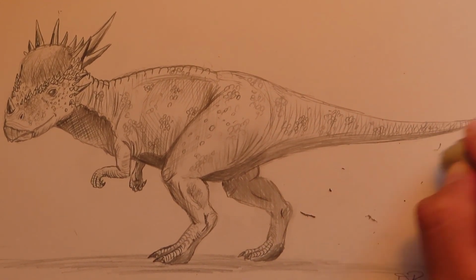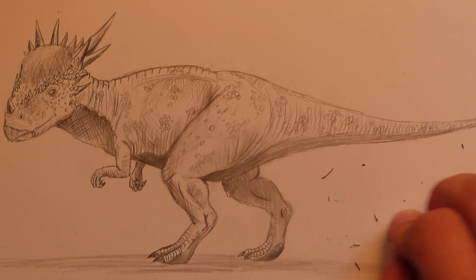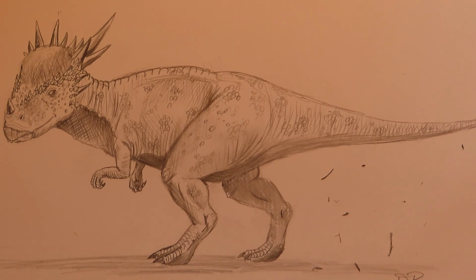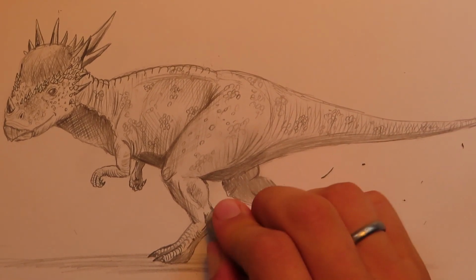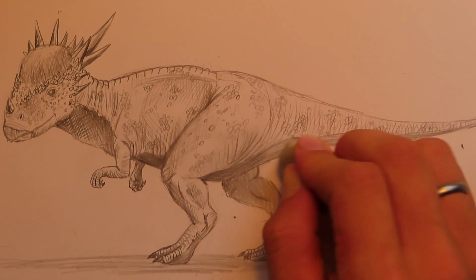It is useful to use a piece of wax paper sometimes to help avoid smudging. You can put the piece of wax paper under your hand so you don't end up spreading graphite all over your paper.